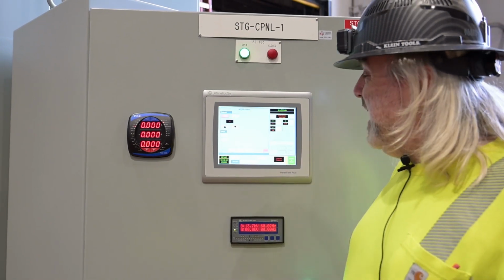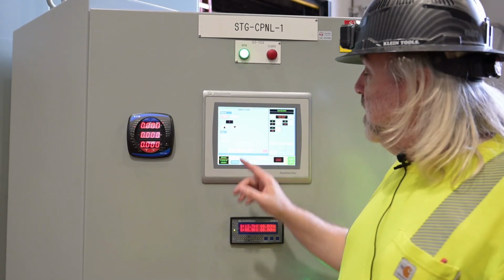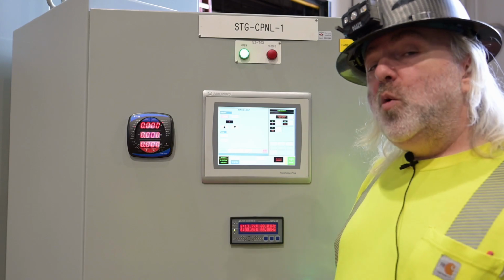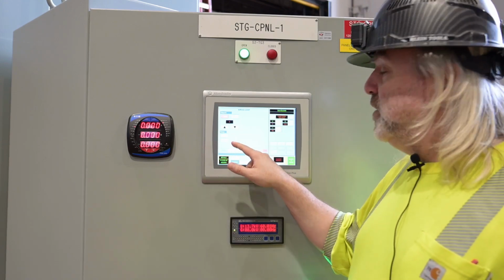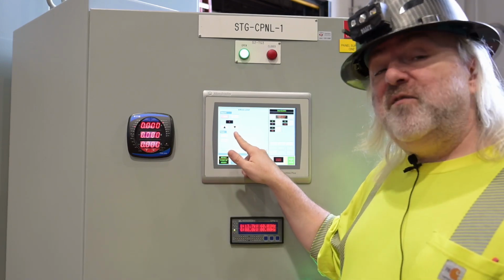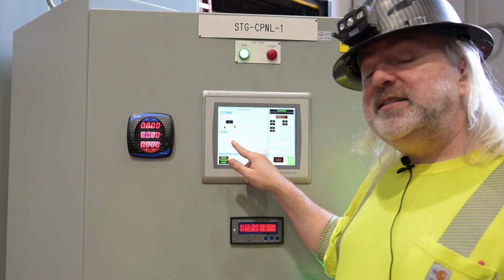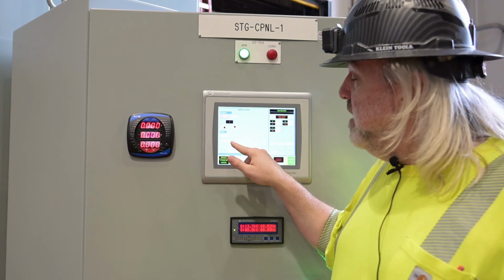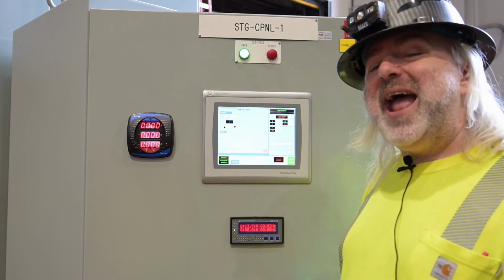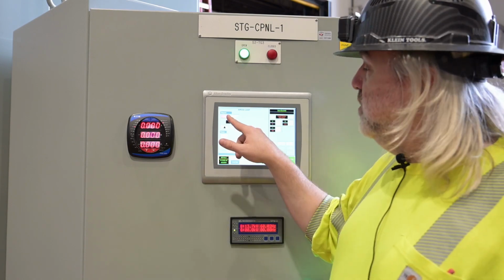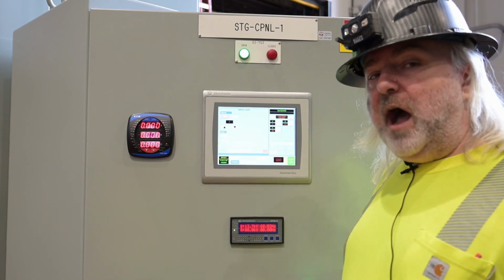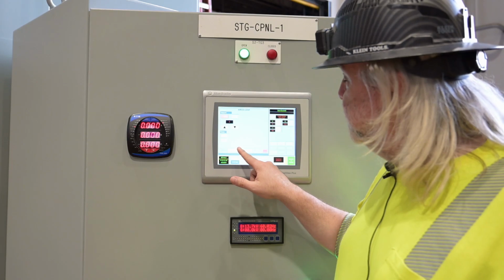Speed has a little bit of a difference. Under speed, under control, we have predefined idle and rated for you. Idle being 500, rated being 1800. By pressing either button, you put that number in automatically. So you don't have to change the set point yourself. It does it for you.